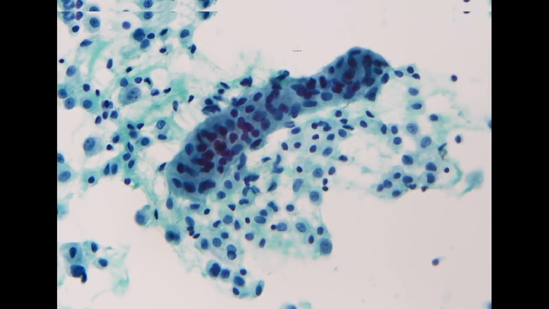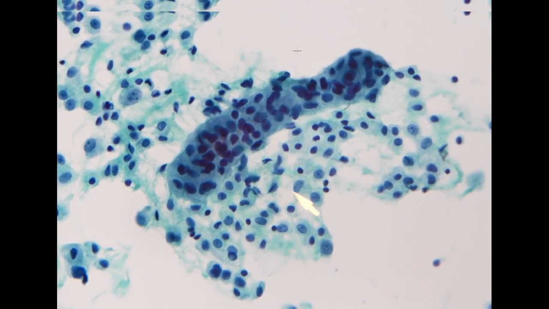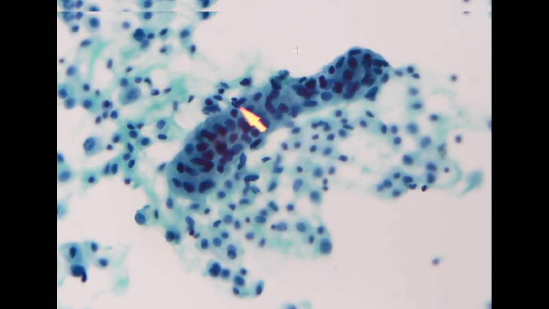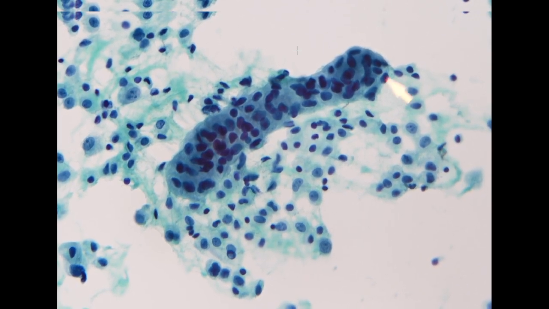These have a tubular type of arrangement. The size of the nucleus is very similar to the adjacent normal cells. It has a little bit of overlapping feature, but that's it. So this looks relatively bland. The only problem is the architecture. It's relatively three-dimensional, and that's it.